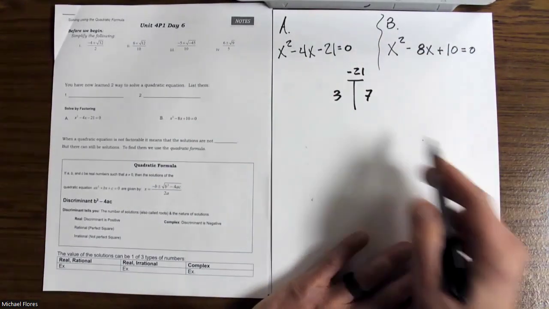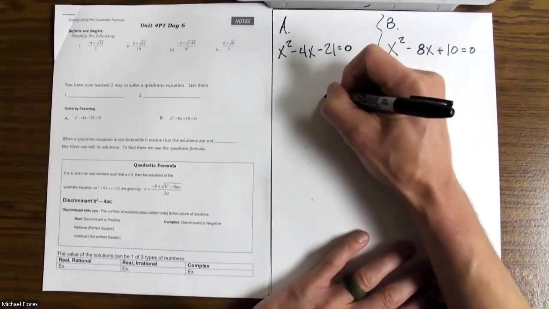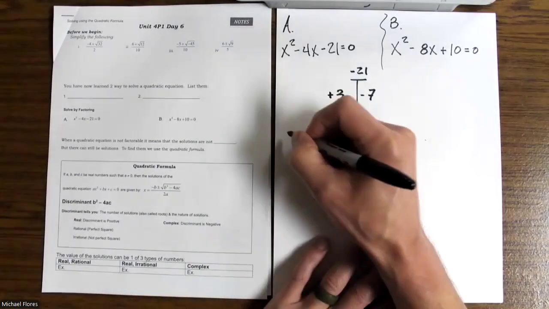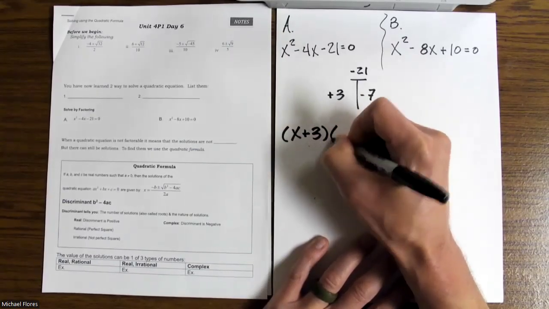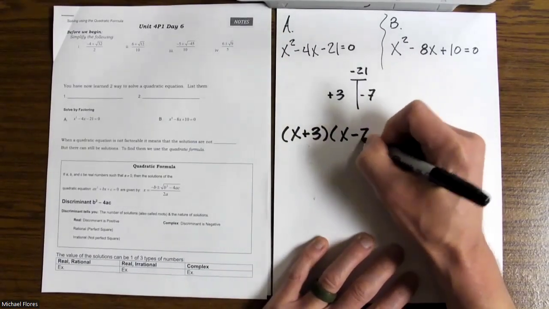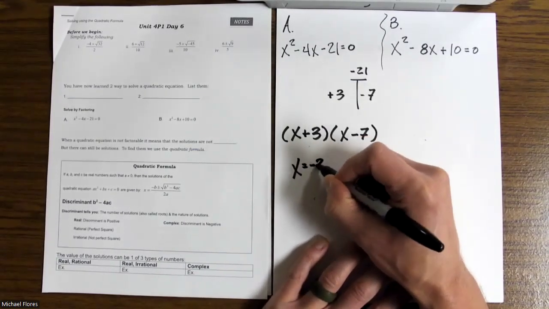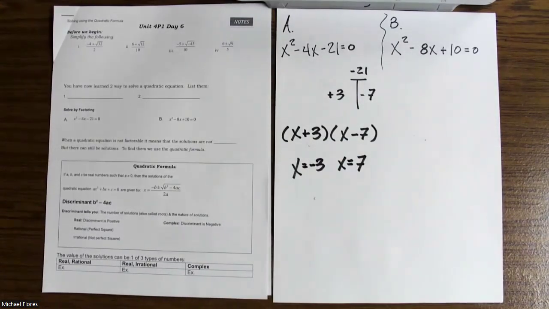And the factors of 21 that subtract to get -4 are 3 and 7. In this scenario, we need 3 to be positive and 7 to be negative. This is factorable. Your factors are x plus 3, x minus 7. And if you set each of these equal to 0 and solve, you'd get -3 and you'd get positive 7. Okay, so those are your answers for example A.